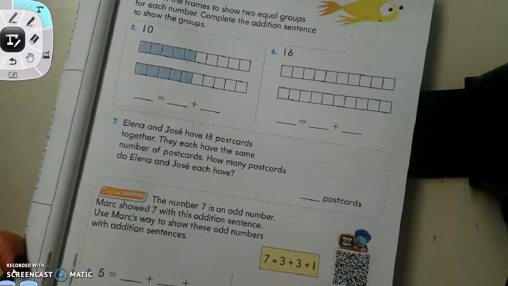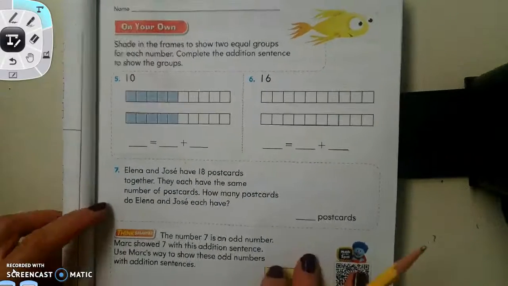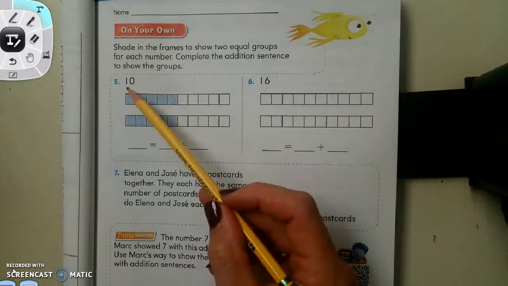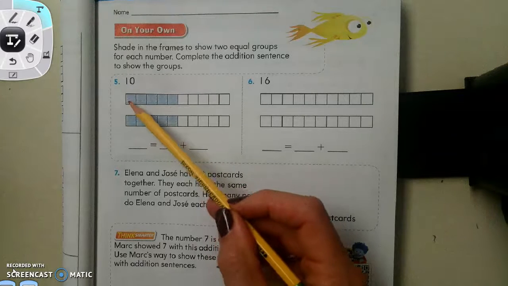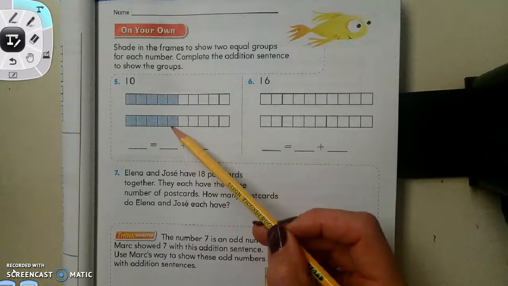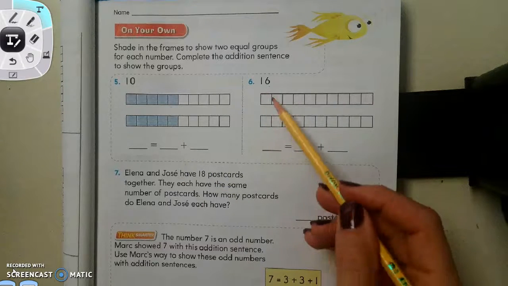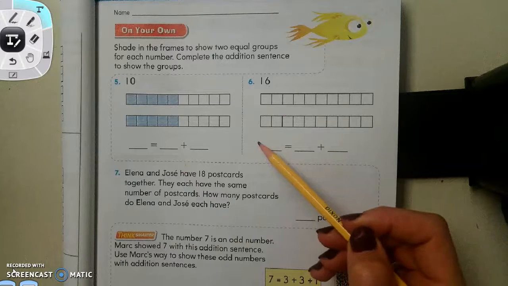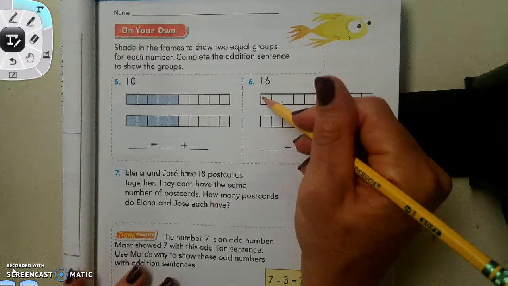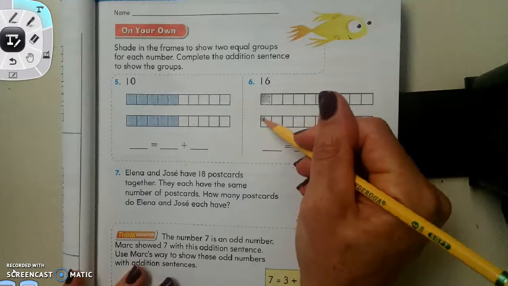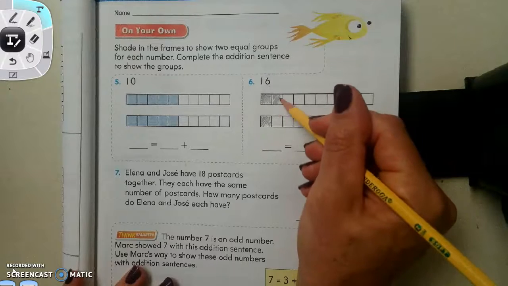And then when you move on to page 21, that looks like this, you're actually going to be shading the frames to show the two equal groups. So you can see when they did 10, they broke 10 into 5 and 5. Now, if you know what the number 16 breaks apart into, you can shade that number on top and bottom. If you're not sure, make sure when you do your shading that you're shading in pairs. So one for you, one for me, one for you, one for me, like that.